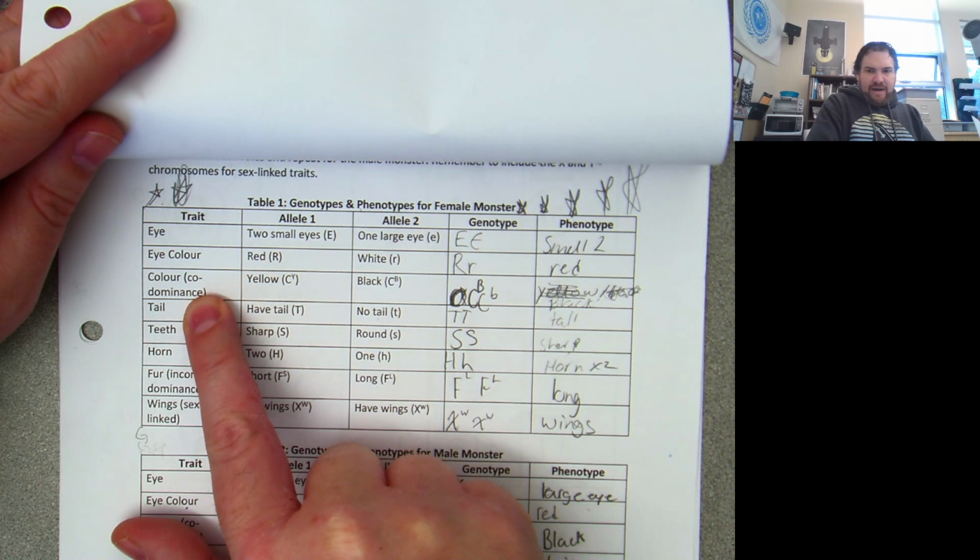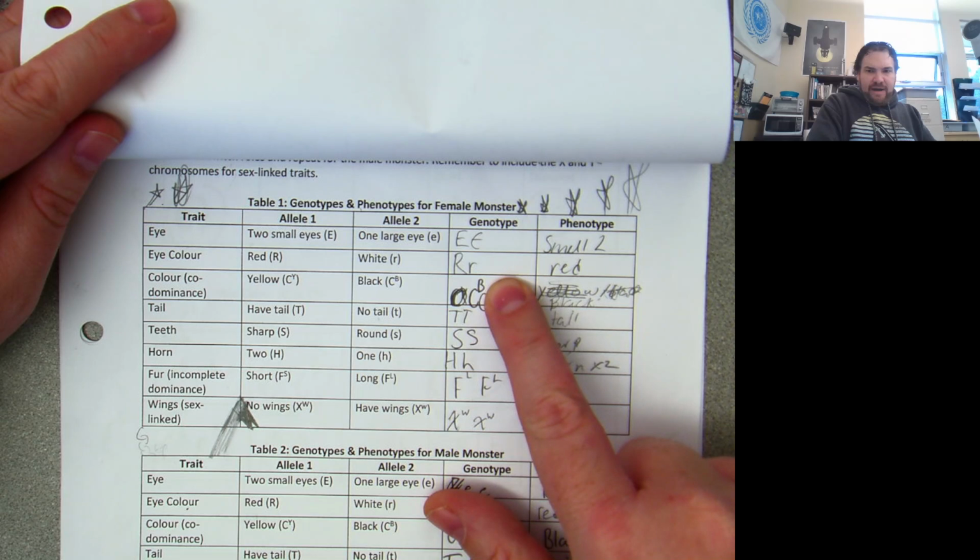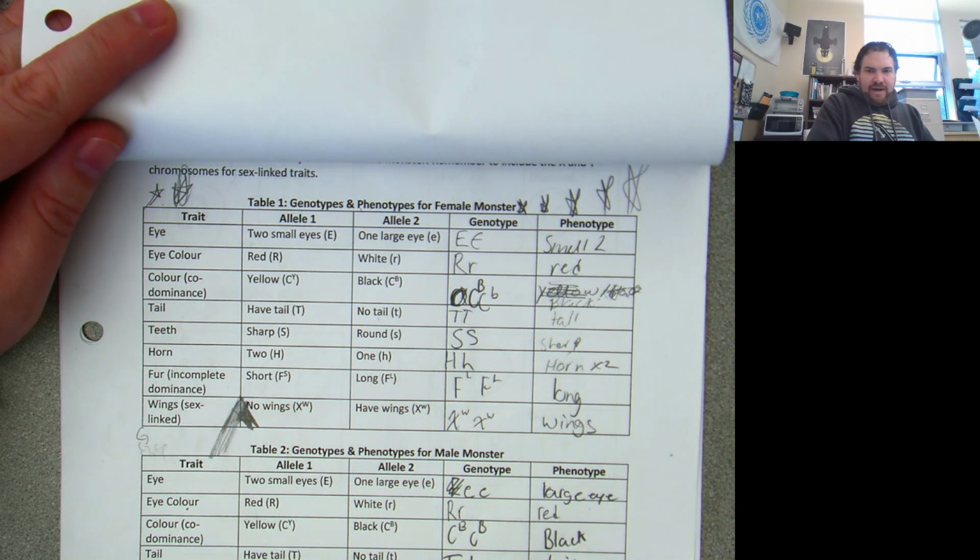This was co-dominant. So if it's co-dominant, it's BB, double B? Yeah. So if it's co-dominant, double B, hold on. You guys have competing information on your sheets. Interesting.